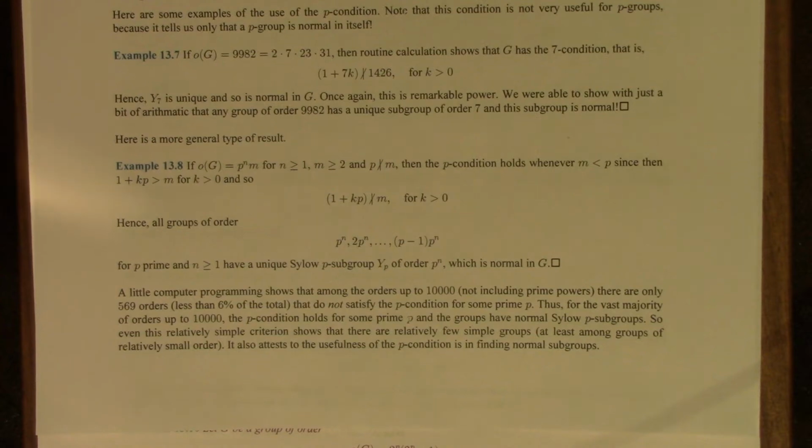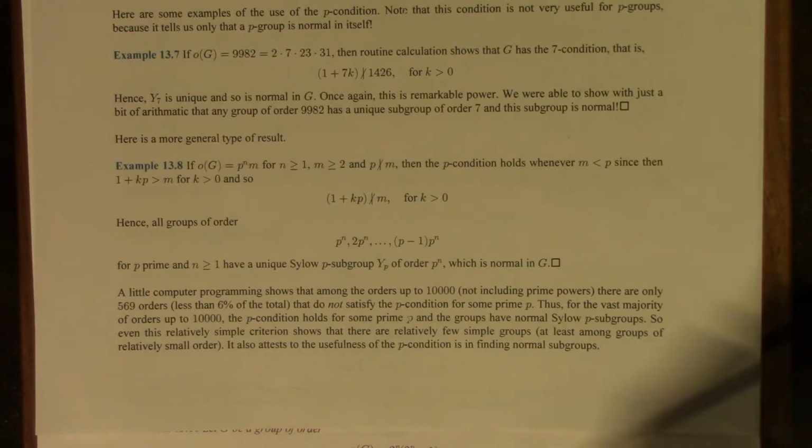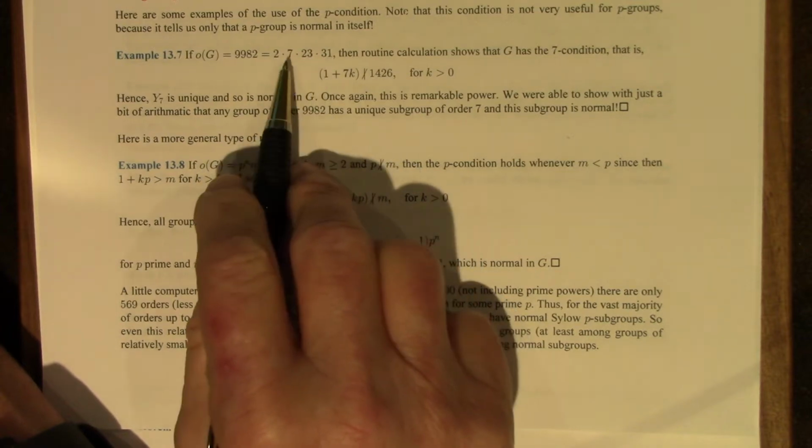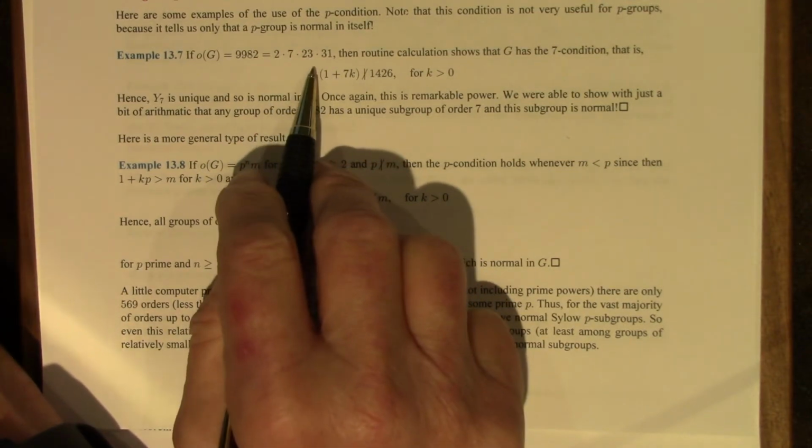This is remarkable power. We're able to show with just a little bit of arithmetic that any group of 9,982 has a unique subgroup of order 7, and the subgroup is normal. Okay. And this, you can see, would work for other orders. I just made this one up. I wanted a product of primes here.